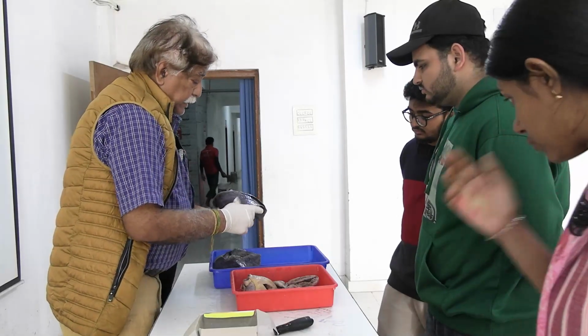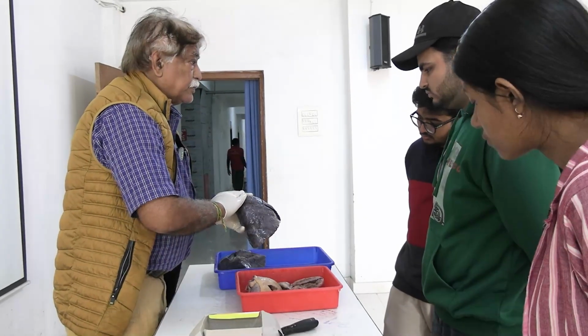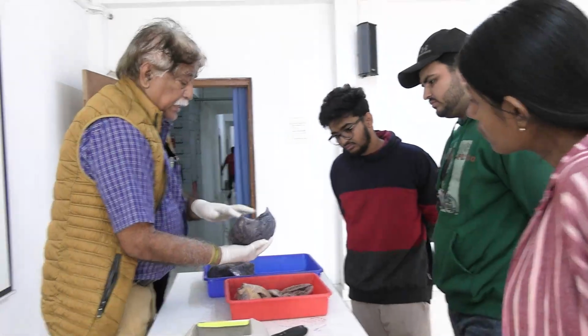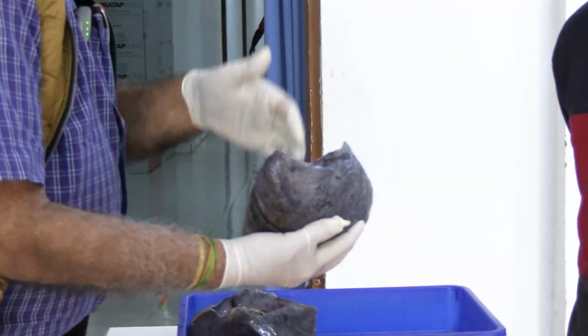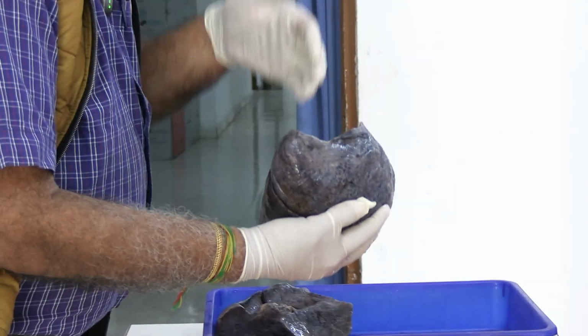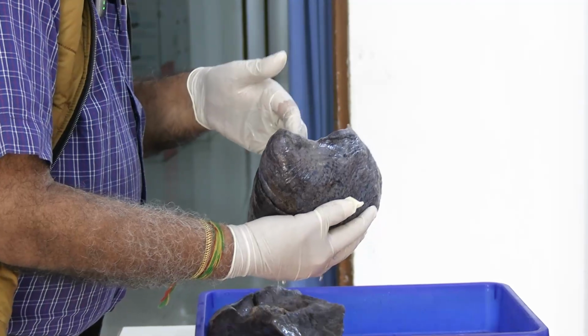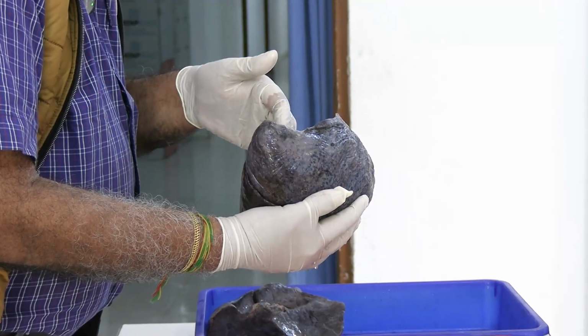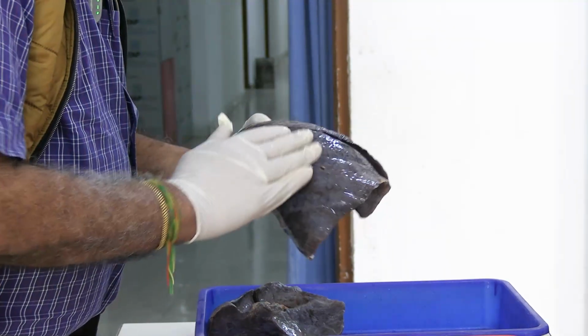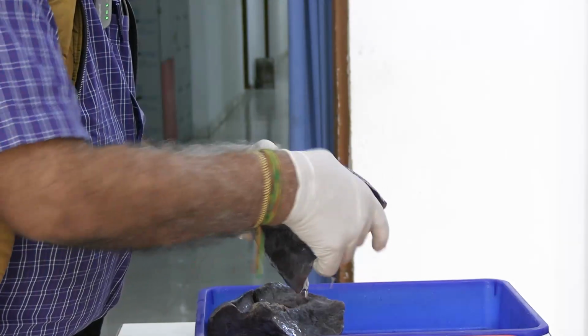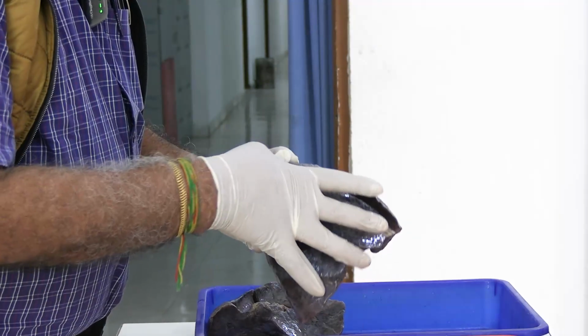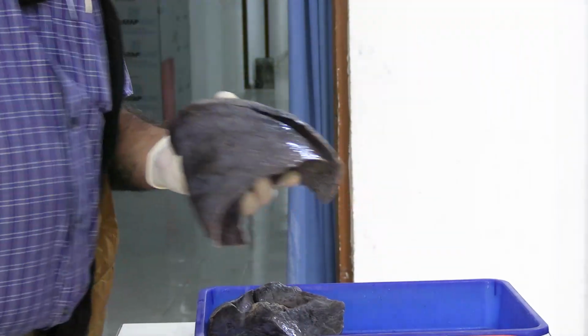Now see, this is the base of the lung, this is the apex of the lung, this is the external surface, this is the hilar surface. At the hilar surface, the bronchus and your pulmonary vessels go, and this is covered by pleura. These are the ridges.